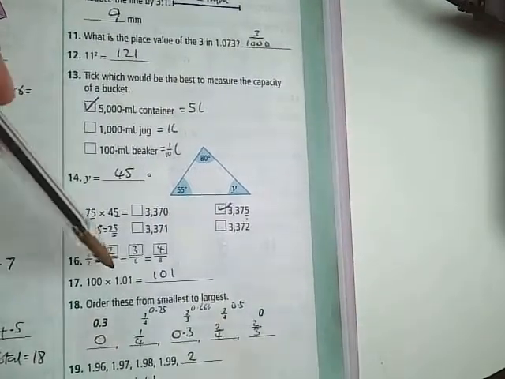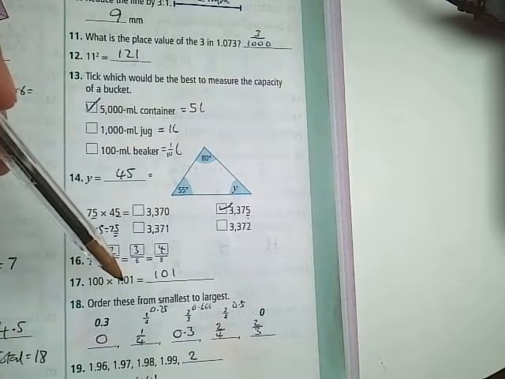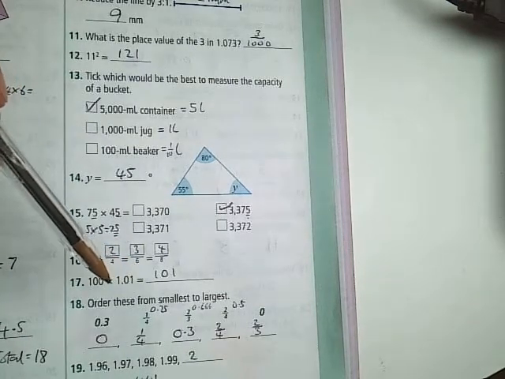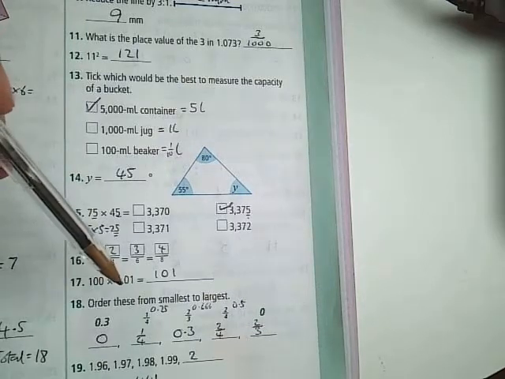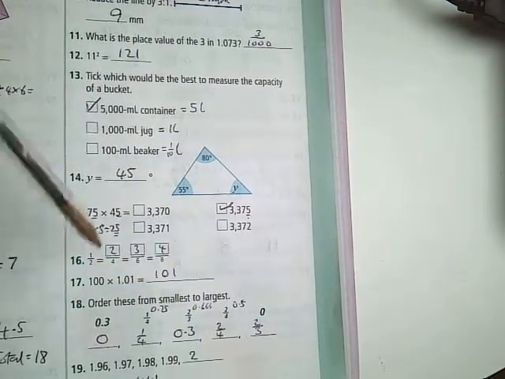Question 17, 100 multiplied by 1.01. Well, 100 multiplied by 1 would be 100. You move everything two places to the left, or the decimal place 2 places to the right. So your answer is 101.